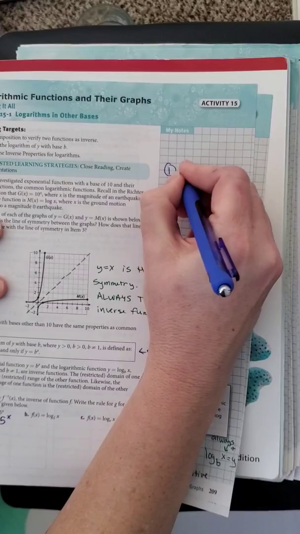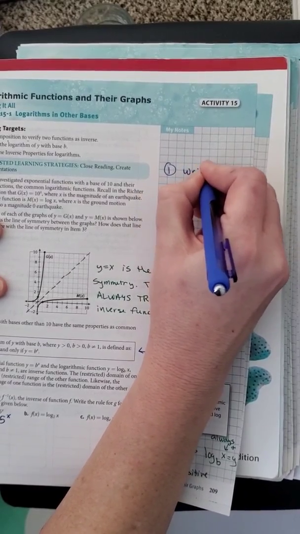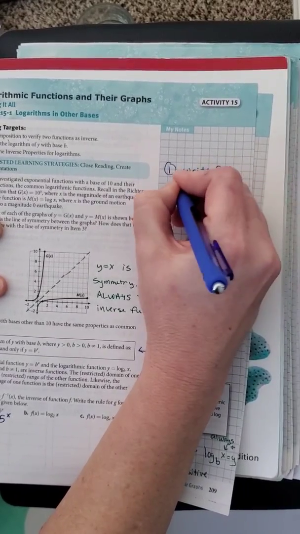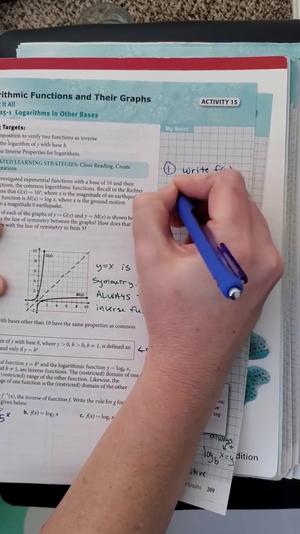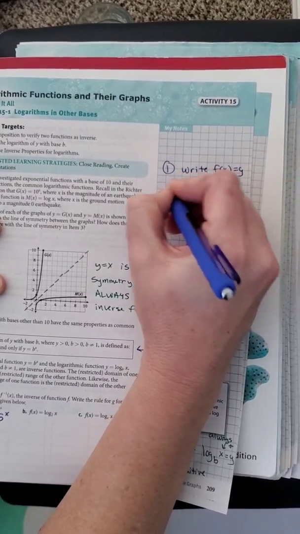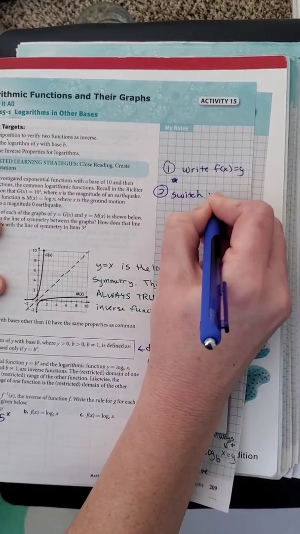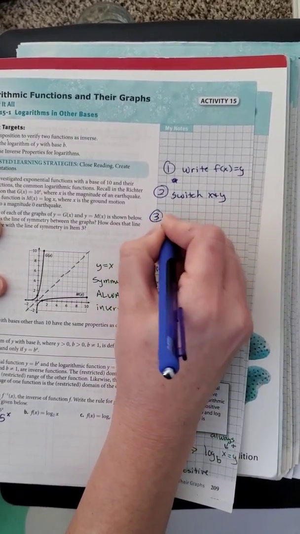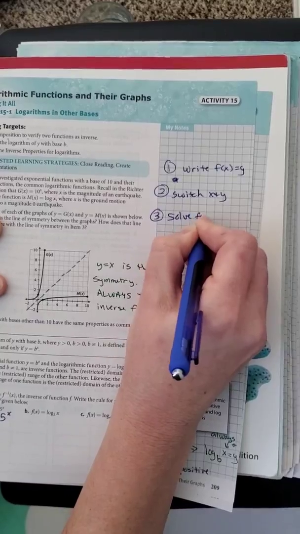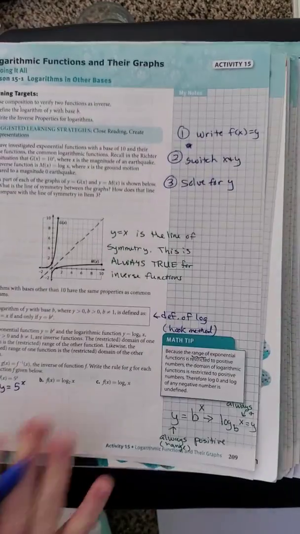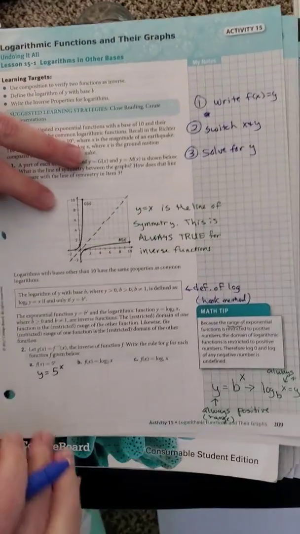Number 1, write f of x as y. Number 2, switch x with y. And number 3, solve for y. Those were our steps for finding the inverse function.